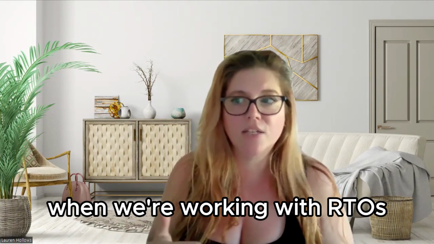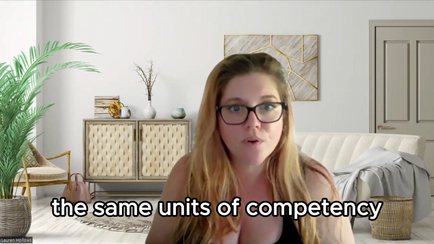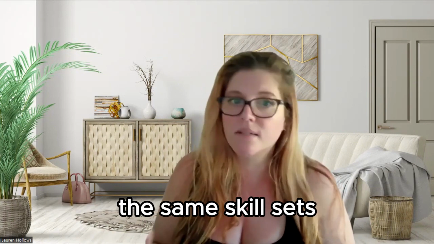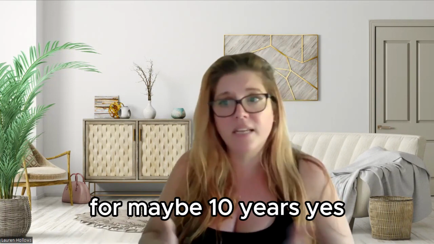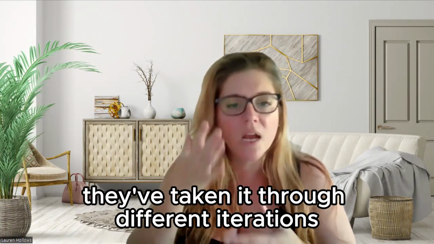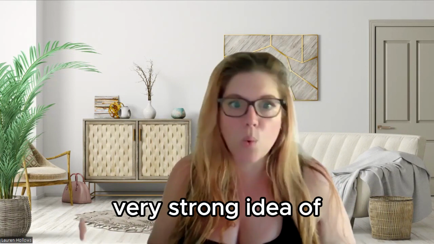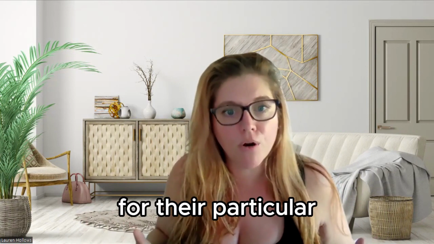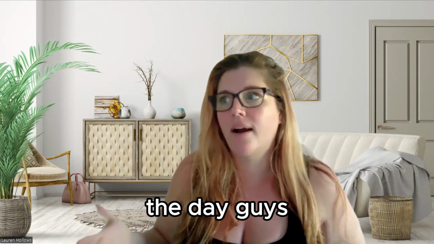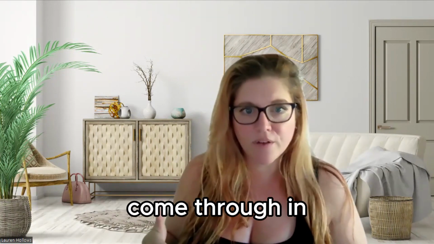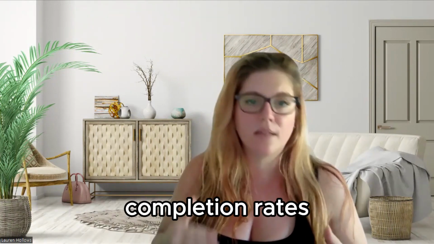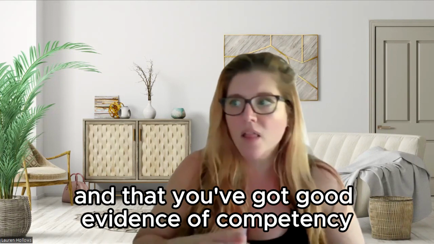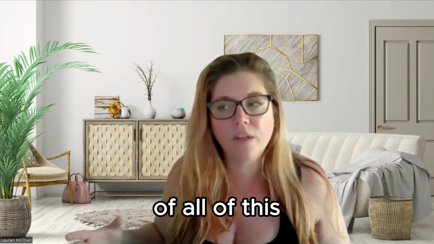So, when we're working with RTOs that have been delivering the same units of competency, the same skill sets, for maybe 10 years, yes, they've taken it through different iterations. They have a very, very strong idea of what works for their particular cohort. And again, at the end of the day, guys, a lot of that is going to come through in the fact that you've got good completion rates and good evidence of competency. That's kind of the end goal of all of this.